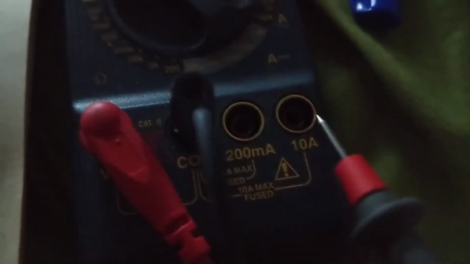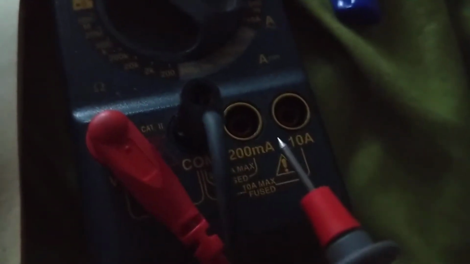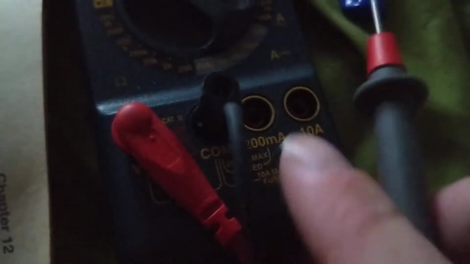Okay, which is the proper jack? These two are for amps, for current. So if they ask you which jack is for 10 amps, it will be this one. If they ask you which jack is for 200 milliamps, it will be this one, and this one is common. If they ask you about the volts and the ohms, it's this one, on the test, on the exam.